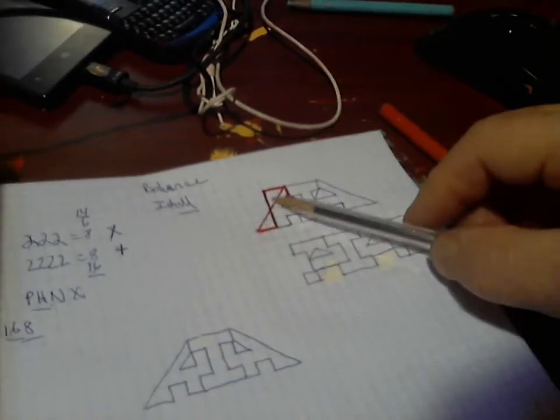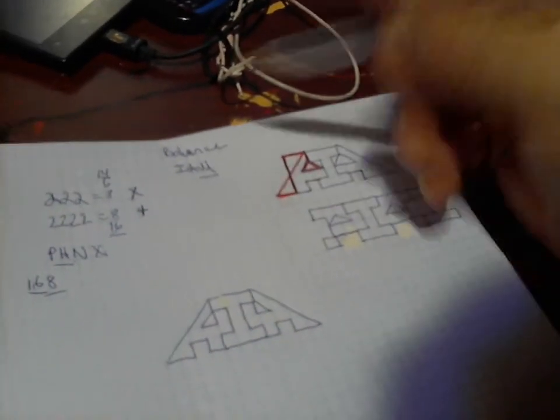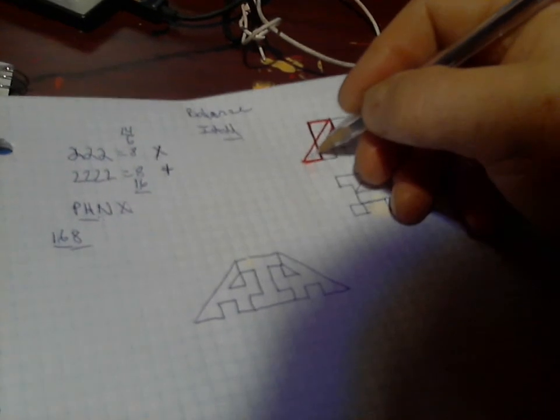Here's another one of those things, the twisting. You see what this is? It's a twisting staircase. It's a twisting staircase right to the top somehow.